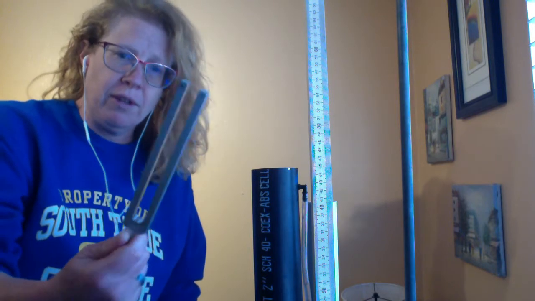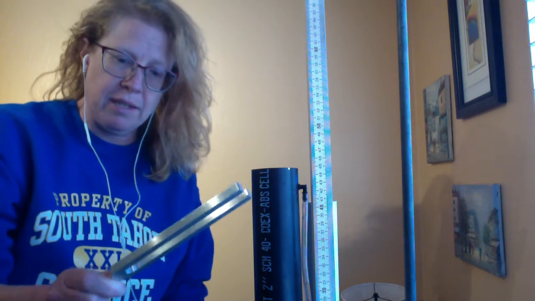So for example, I've got the pitchfork that is the pitch of 256. Here's what it sounds like. Here is what a pitchfork with a 384 frequency sounds like. And then this last one here is the shortest one, 512.